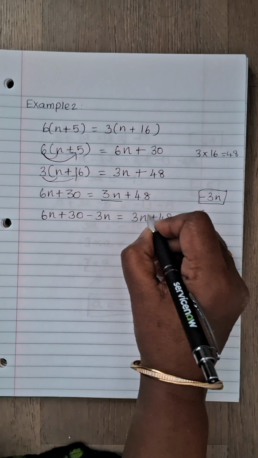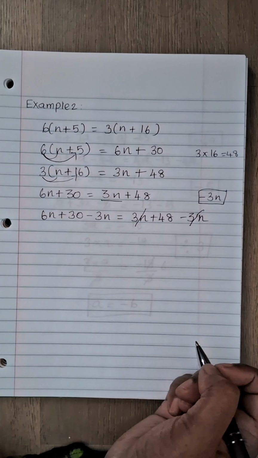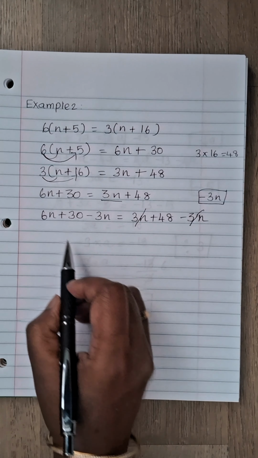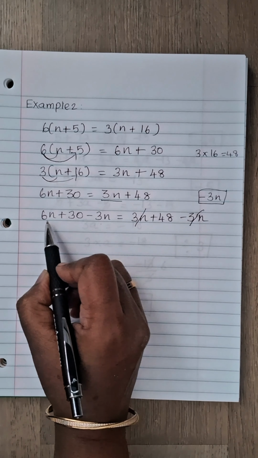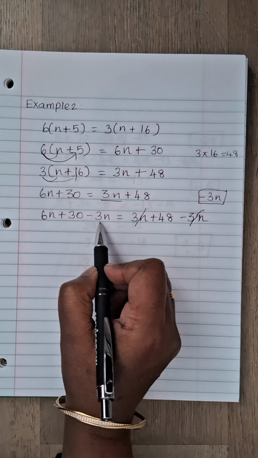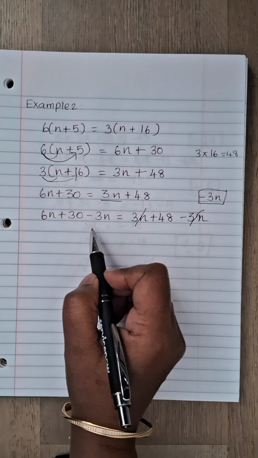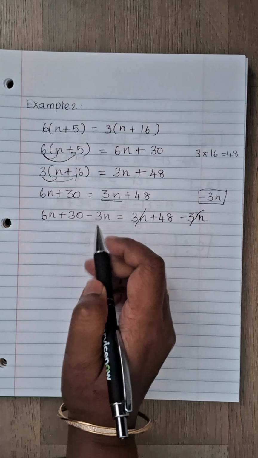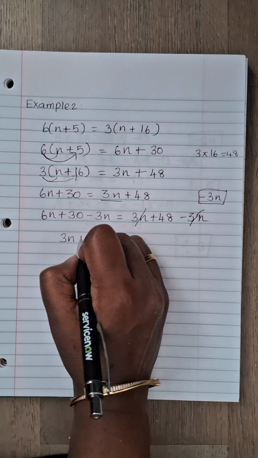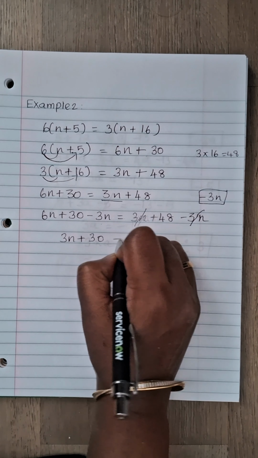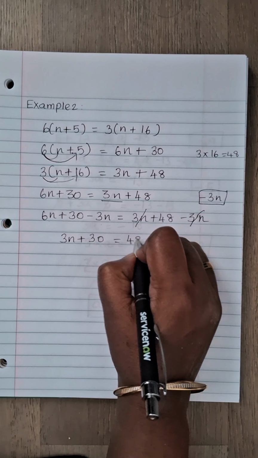Plus 3n and minus 3n will cancel. 6n minus 3n: different signs, so you need to subtract. 6 minus 3 is equal to 3. 3n + 30 is equal to 48.